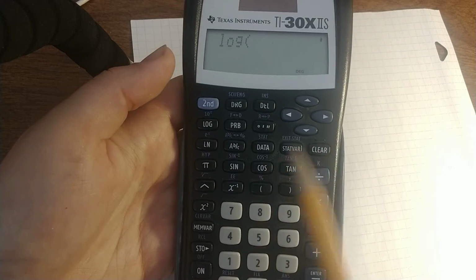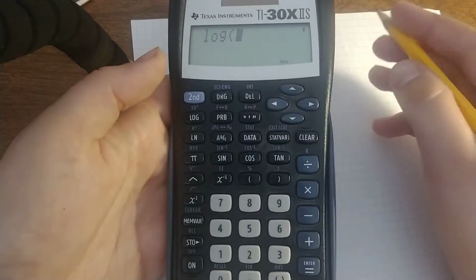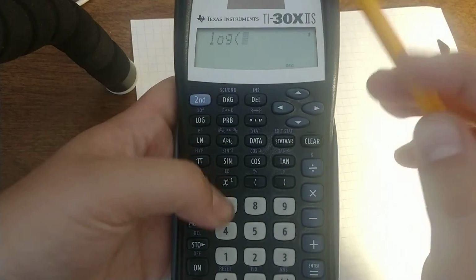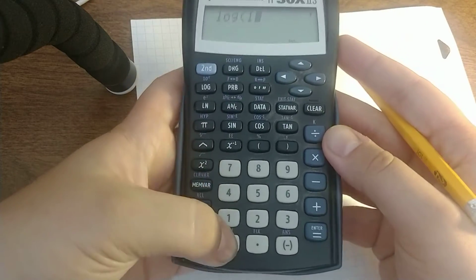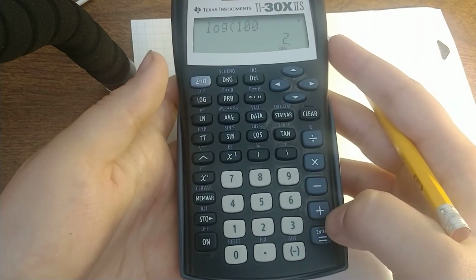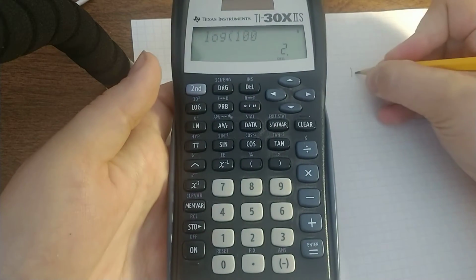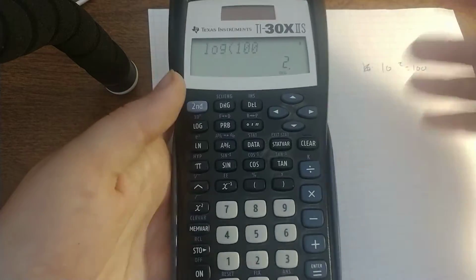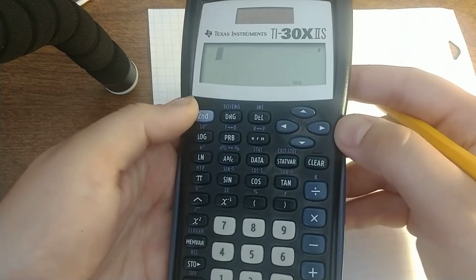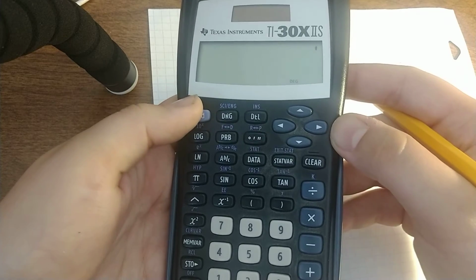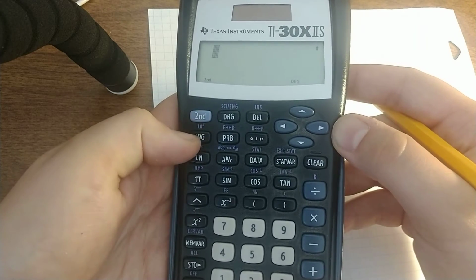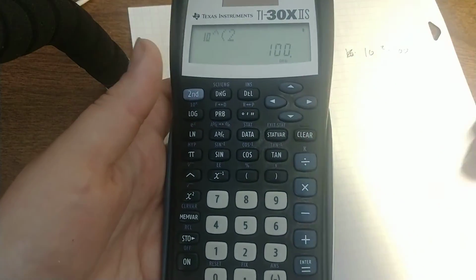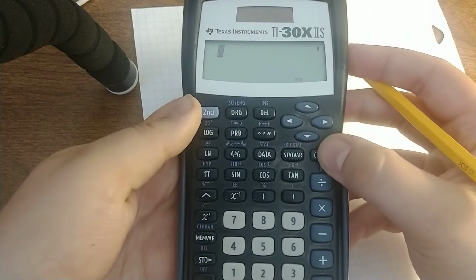This log is always that base 10 log. Base is what the number underneath the log is. But that's always going to be log 10. So if we say log of 100, it's going to tell us 2. Remember, that's that whole 10 to the second is equal to 100. That's what's going on here. Similarly, if you want to double check things, work backwards. If you hit the second, then there's that 10^x. You can say 10 to the second power, and it'll say 100. So you can always double check if you've really confused yourself.